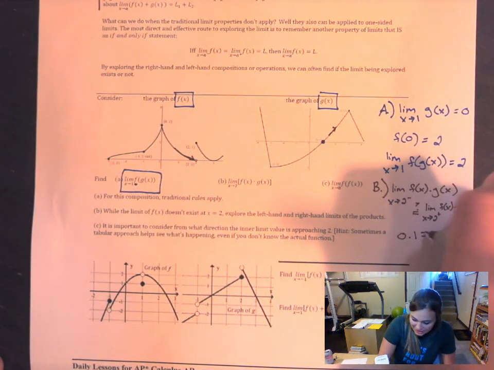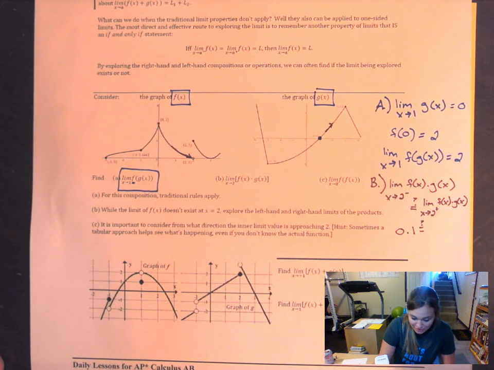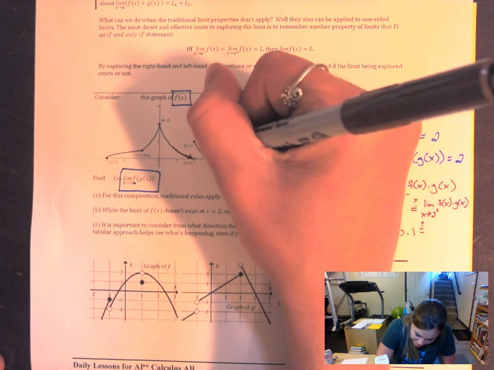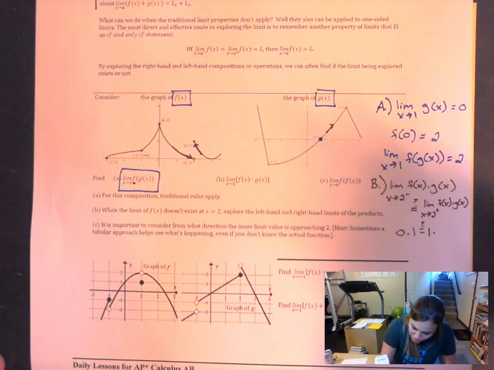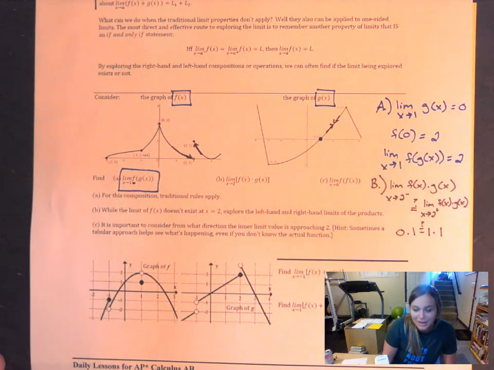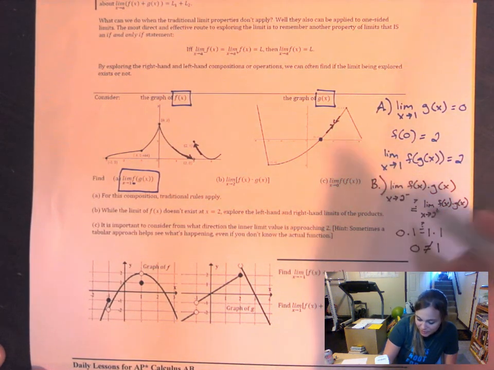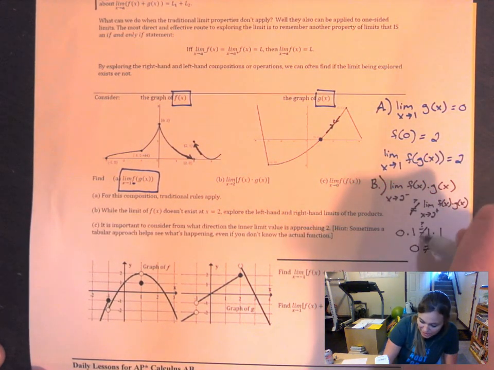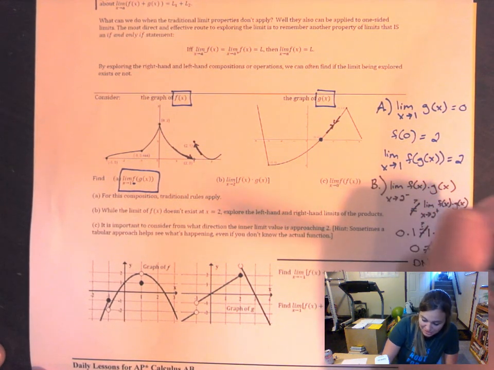And then I'm going to see, is that equal to the limit as x approaches 2 from the right of f of x times g of x? 2 from the right would be 1, and 2 from the right of g of x would be 1. I know this is a lot of work to say the thing that we thought was true in the first place, but in this case, 0 does not equal 1. That means these limits are not equal, the left and the right, and now we can say that this limit does not exist.